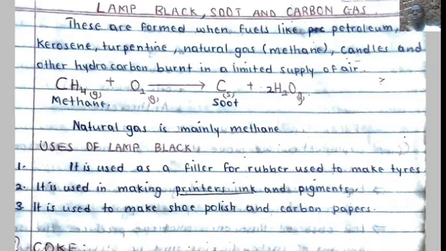Then lamp black, it is important. It is used as printer's ink. The ink which they put in printers is made of lamp black. It is also used as a filler for rubber to make tires. Also used to make shoe polish. The polish of shoes is also important in making those things.